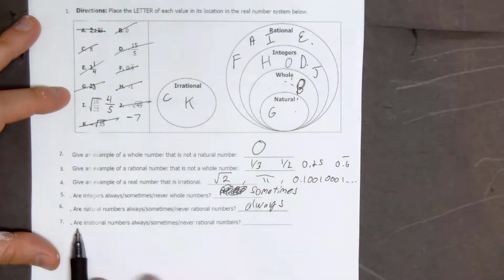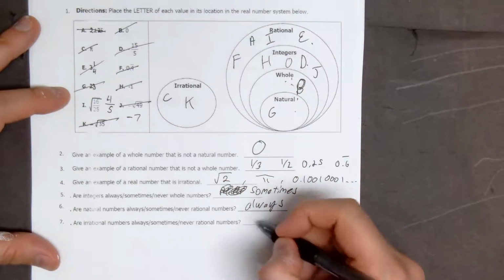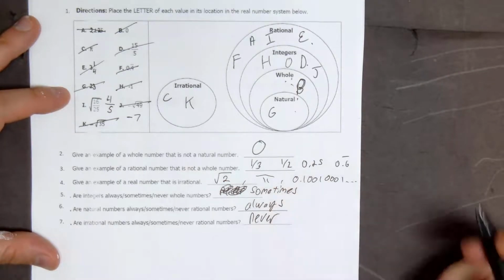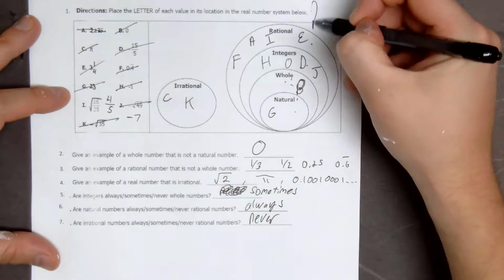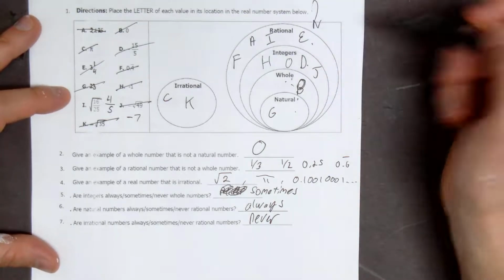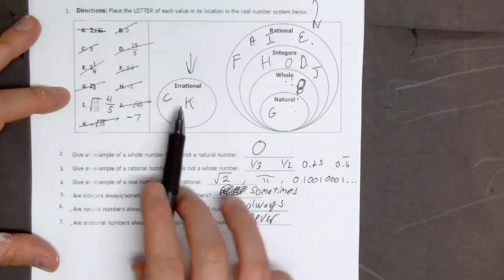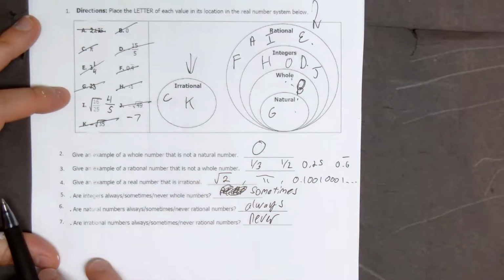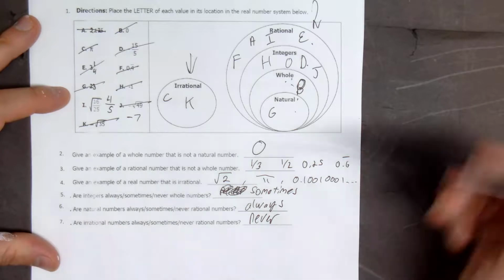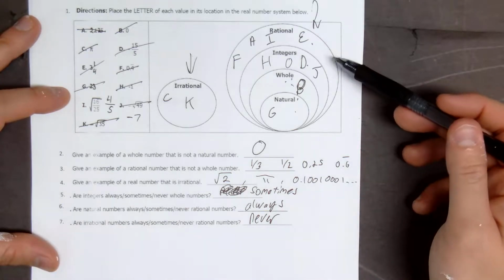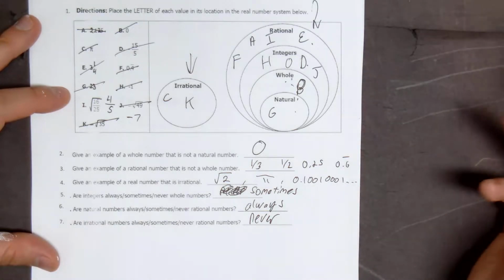Last but not least, are irrational numbers always, sometimes, never rational numbers? This would be never. As you can see, rational is right here. It's its own subsection, with irrational being here. So typically irrational deals with square roots, and rational deals with numbers that are represented as fractions.